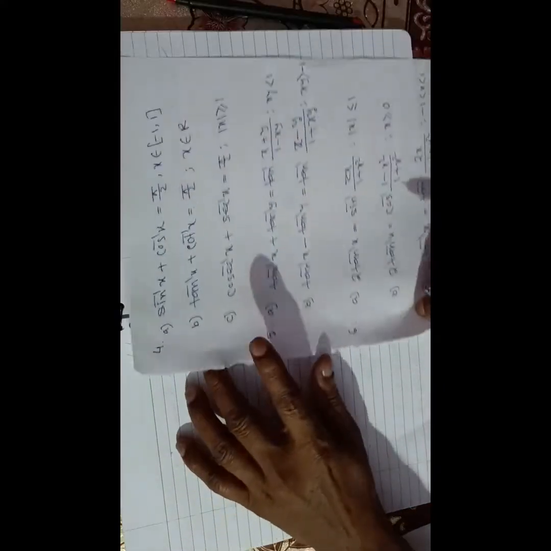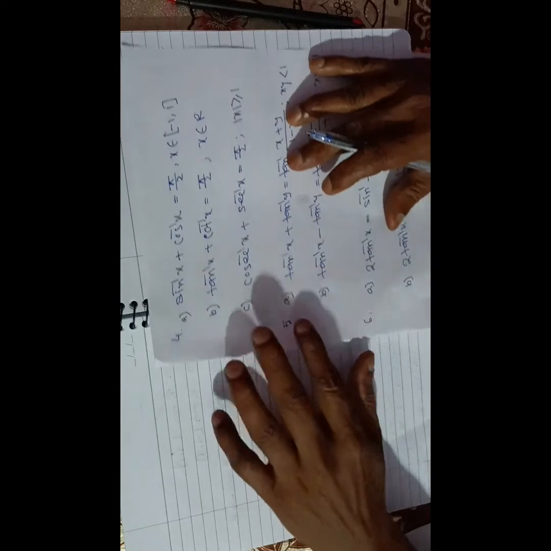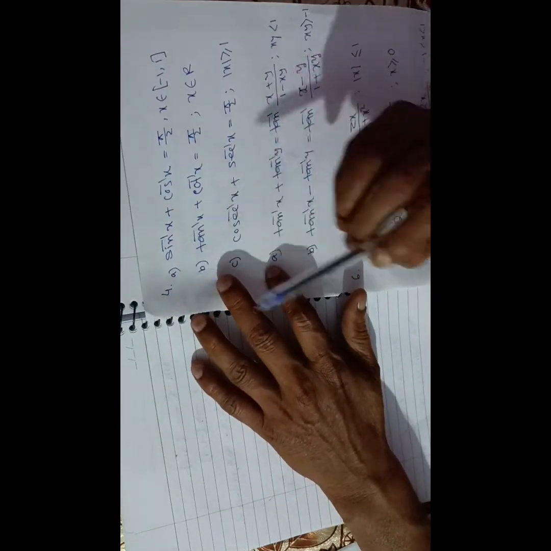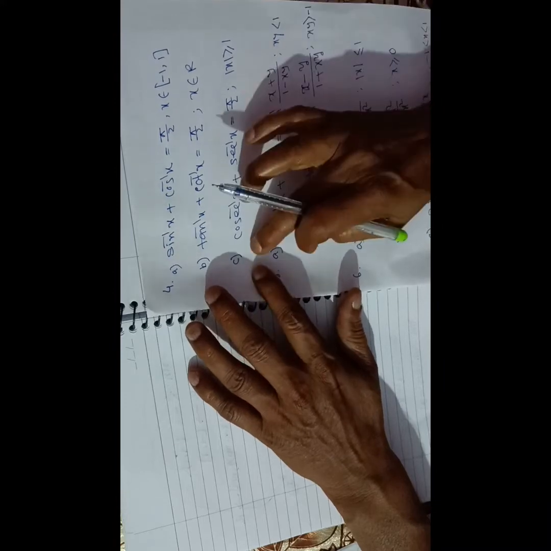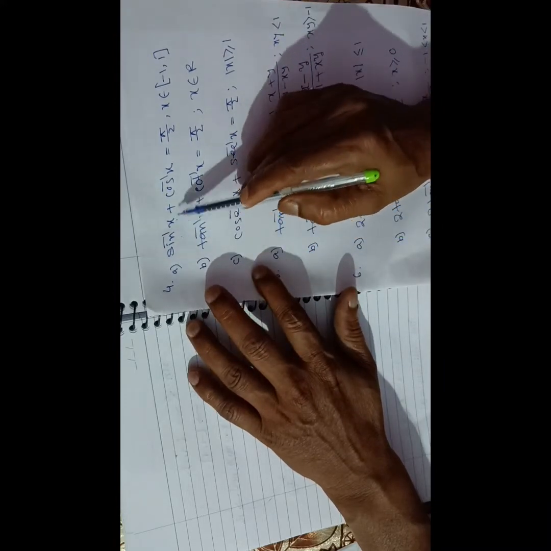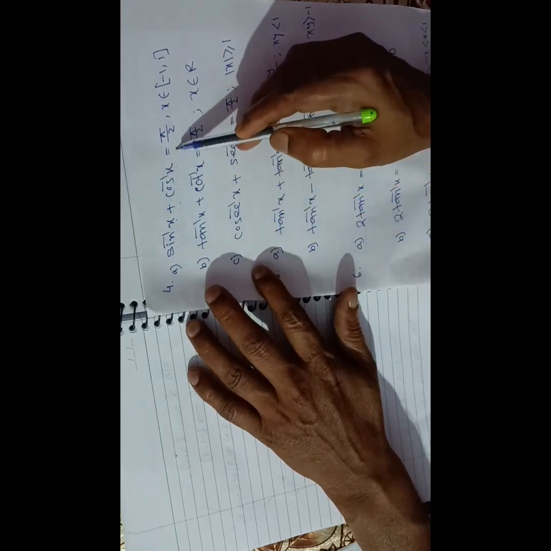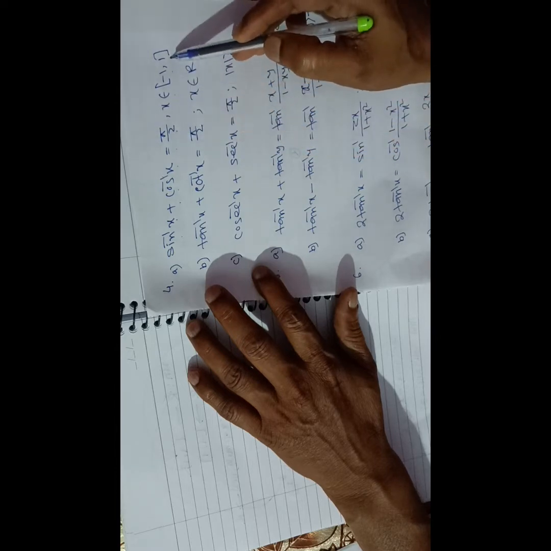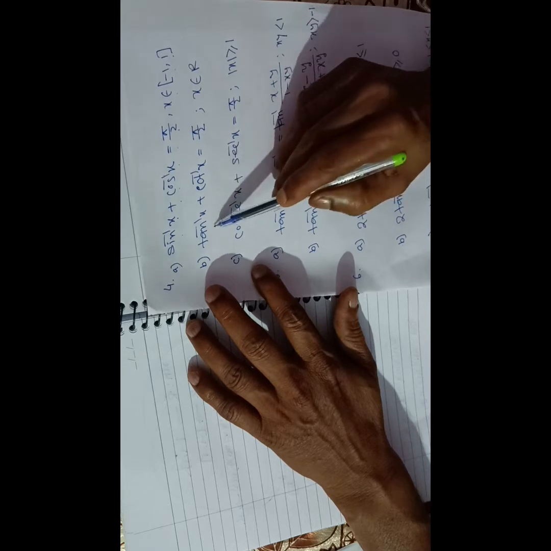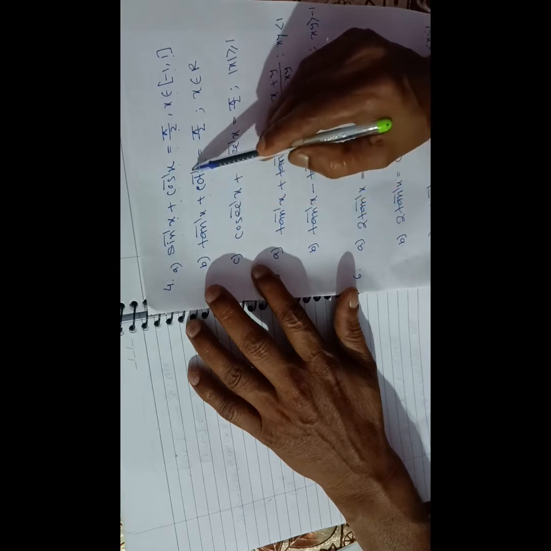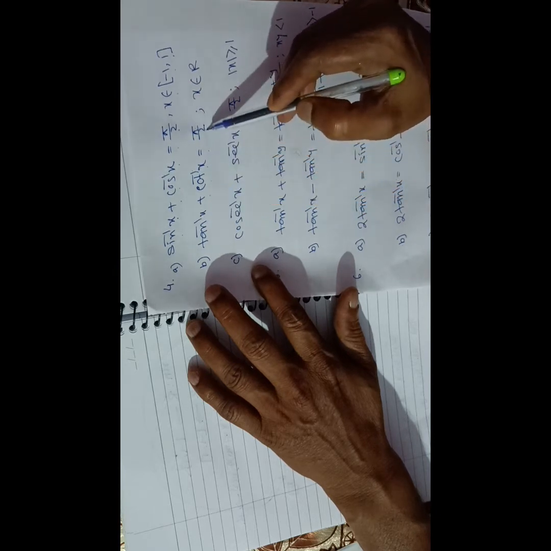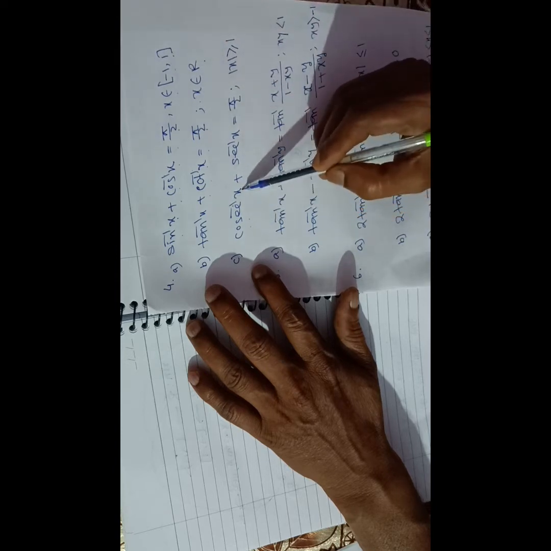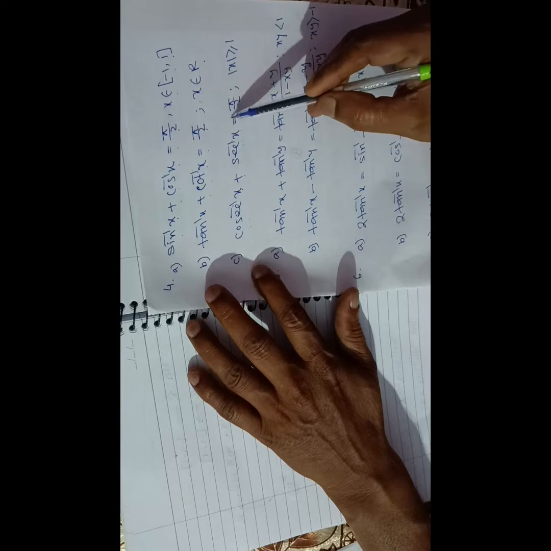This property is very simple. Formula number 4, there are 3 formulas. That is sine inverse x plus cos inverse x is equal to pi by 2, where x belongs to minus 1 and plus 1. Similarly, tan inverse x plus cot inverse x is equal to pi by 2, where x belongs to R. And cosec inverse x plus sec inverse x is equal to pi by 2.